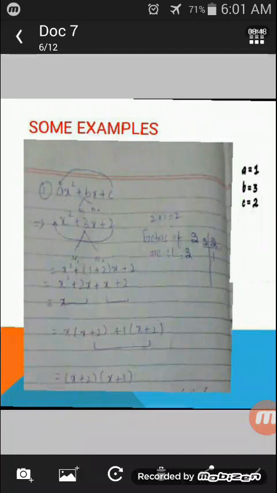You have to find the factors of 2 into 1 is equal to 2. First you multiplied 2 into 1, then you have to find the factors of 2. You choose those factors whose sum is 3. 1 and 2 are the numbers whose sum is 3.